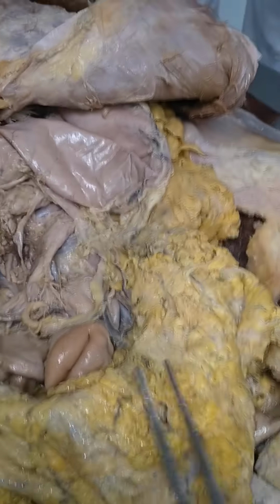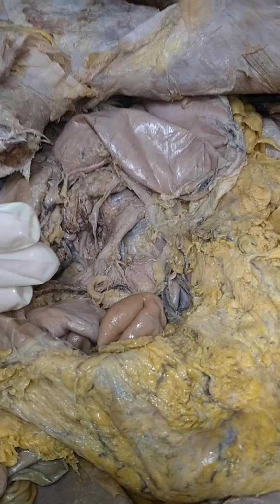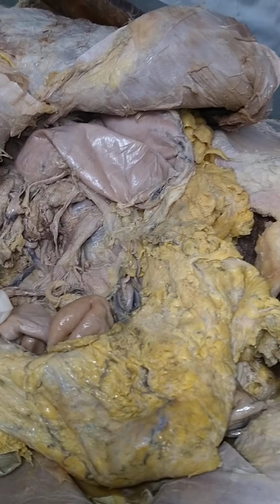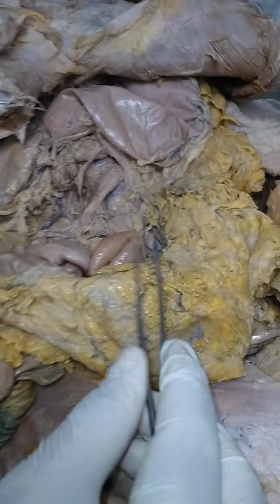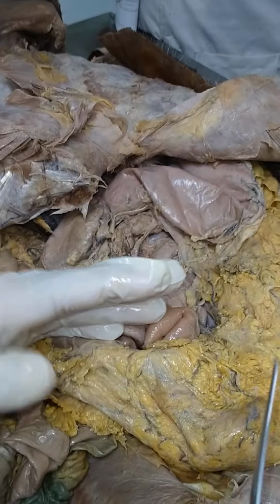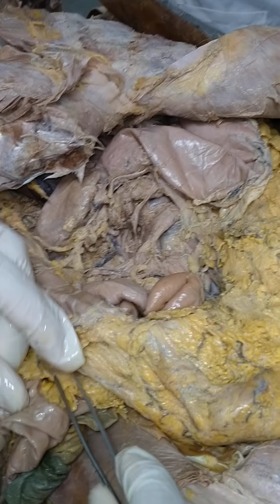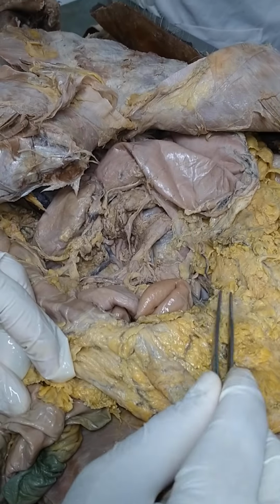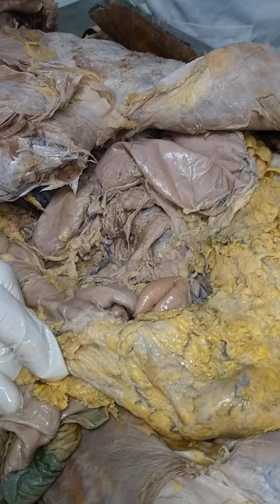The ileocolic artery divides into two branches. One is the anterior division and posterior division. Anterior division supplies the cecum and the lower part of the ascending colon. It is the superior division and inferior division. The superior division supplies the lower part of the ascending colon and the cecum, and the inferior division gives one more branch, the appendicular artery. The appendicular artery supplies the appendix.